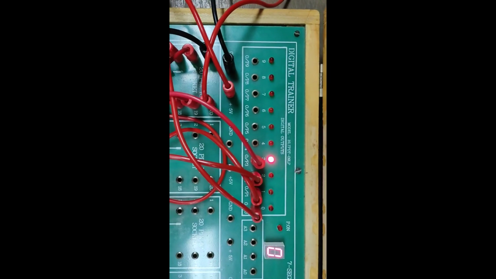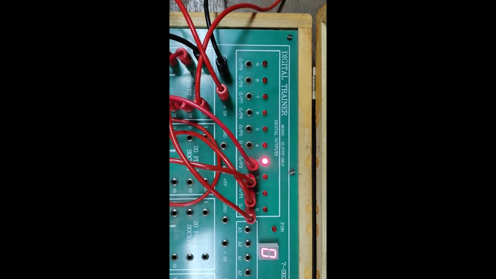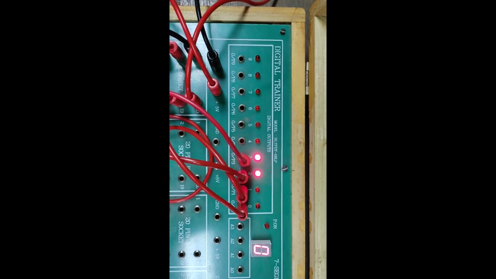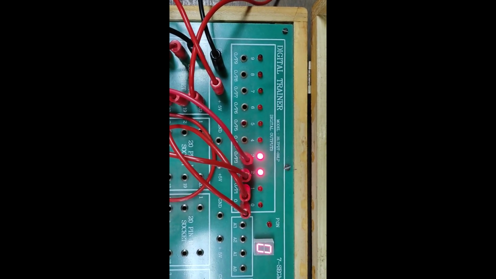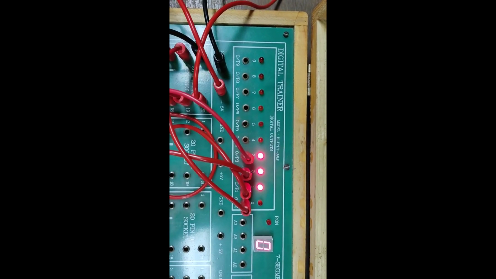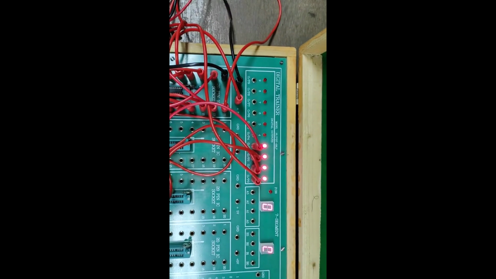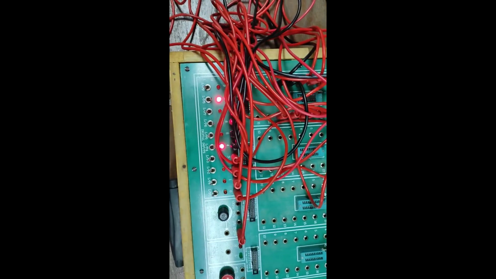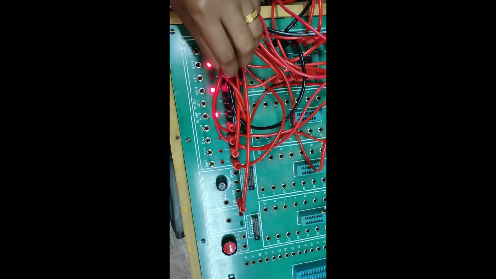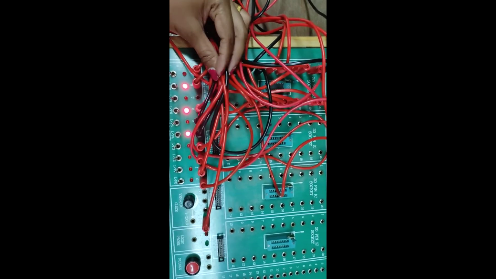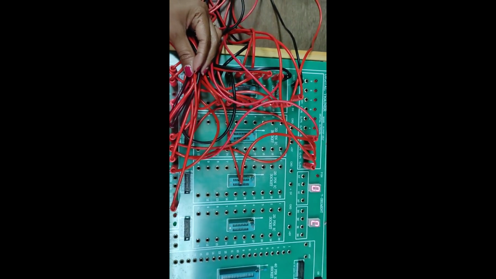You can see the shifting is occurring, but it is a little slow, that you can view here. So with this IC you can perform parallel load, left shifting and right shifting operations.